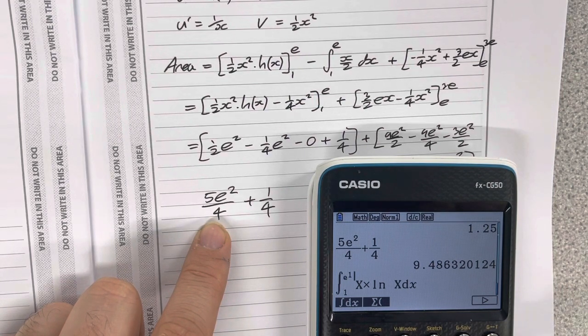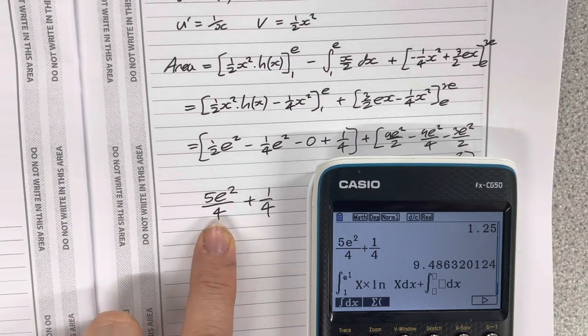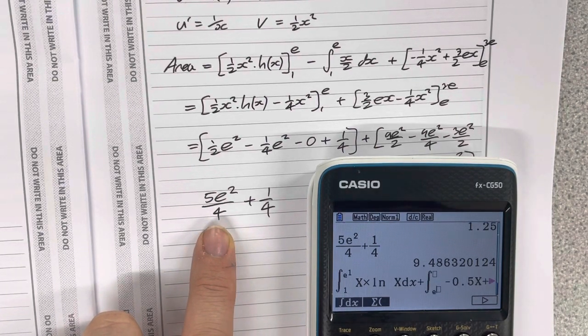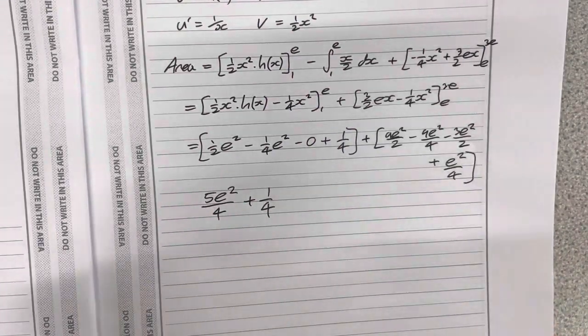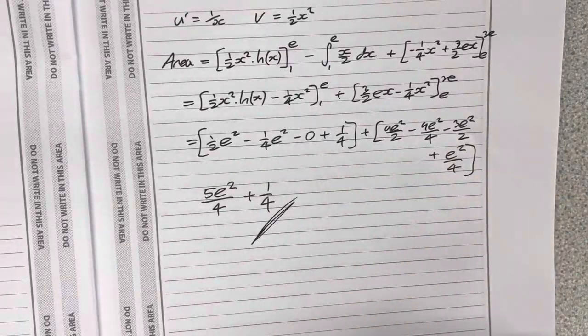And then I want to add the integral of minus a half x plus 1.5e between e and 3e. Same number, that's very reassuring. Okay, so that confirms that the answer is correct, and we can move on with our lives.